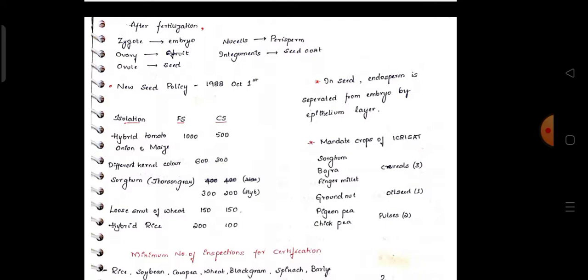As you know, ovary is the female part and the outermost covering of the female part where the fertilization takes place. Ovule is the specific place where fertilization exactly happens. This will become seed. Nucellus will become perisperm. Perisperm is the outer covering, and integuments will become the seed coat.